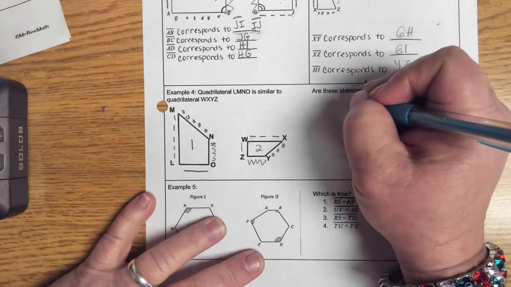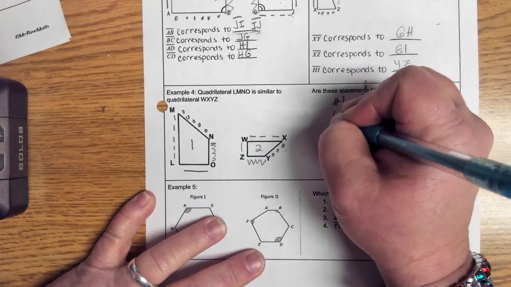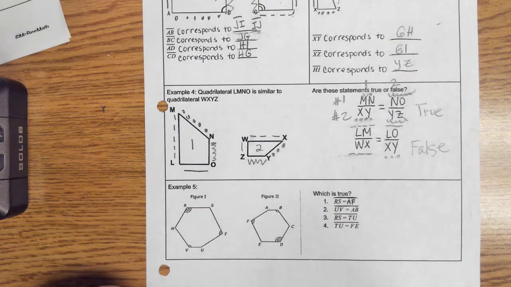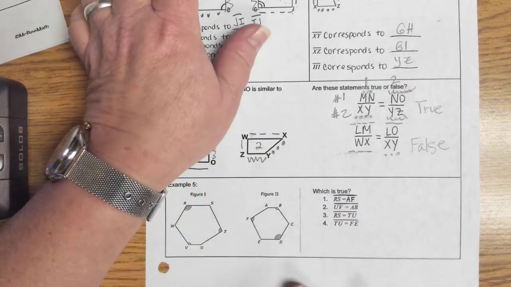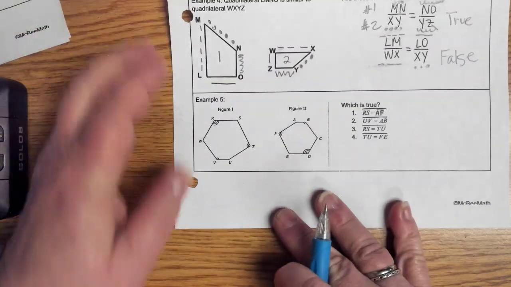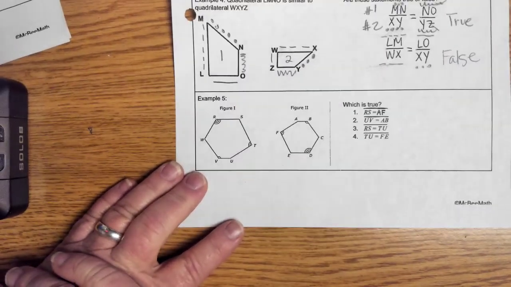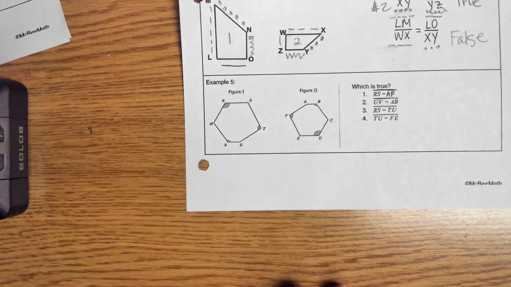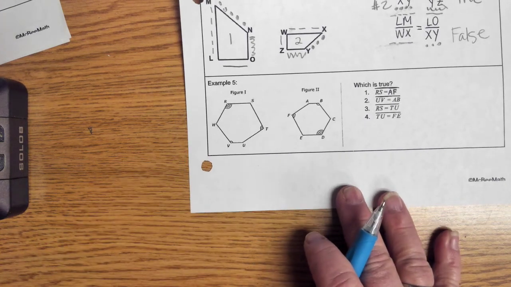This is figure number 1. This is figure number 2. Okay. Let's look at example number 5. A little more complicated of a figure. Okay. So we've got more stuff to do.